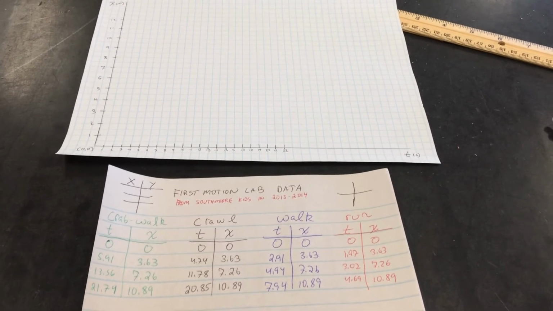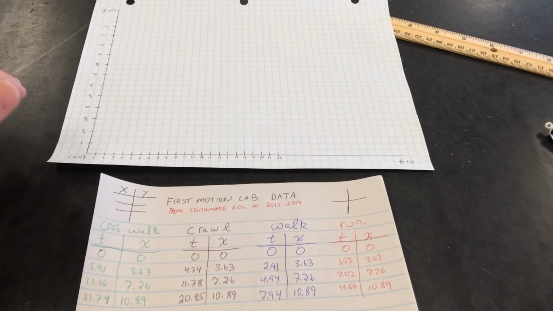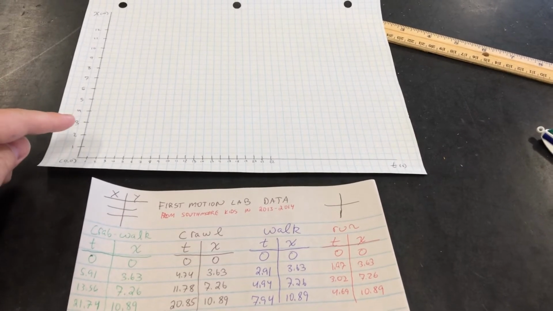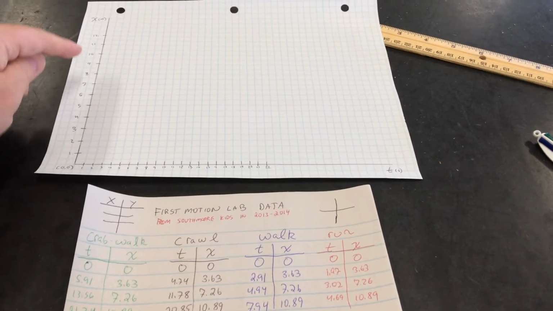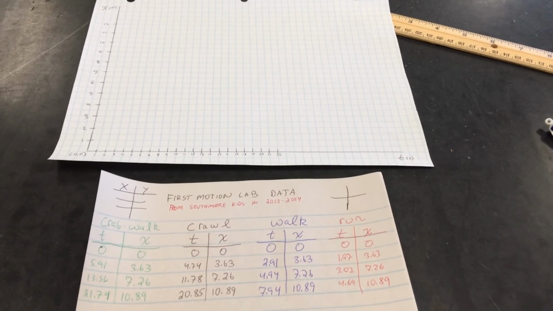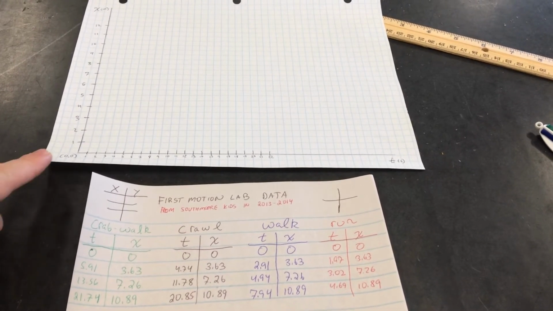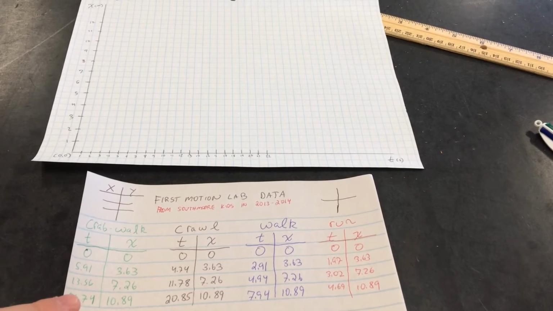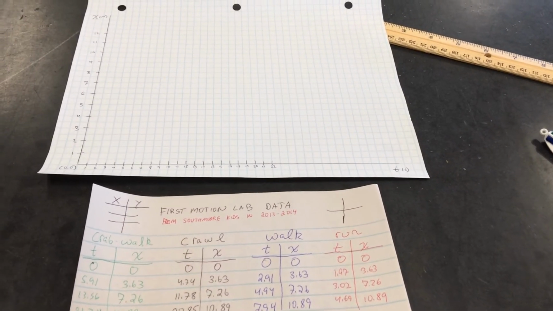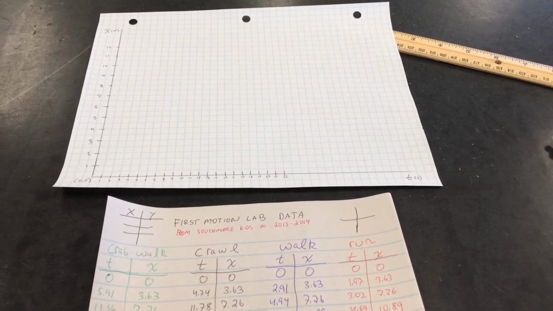Setting the scales is kind of up to you. My best advice, you're trying to make a linear scale where you count by some even amount each time. So I counted and I had 27 blocks going up and I had 36 blocks going over. And my highest data point for any motion was about 21 for time and about 11 for distance. So I obviously have to go up to my highest point on each axis, and you just set your scale so that you use as much of the paper as possible.